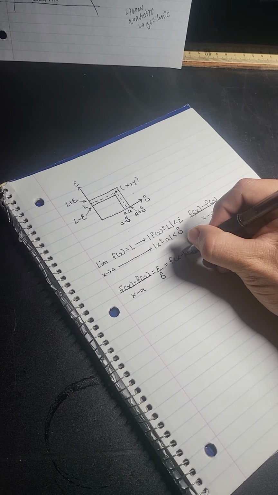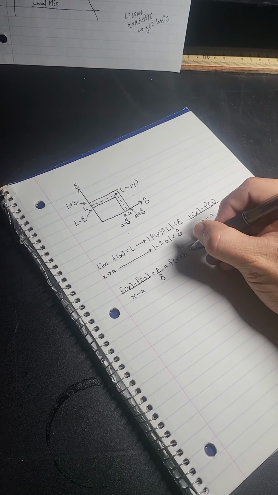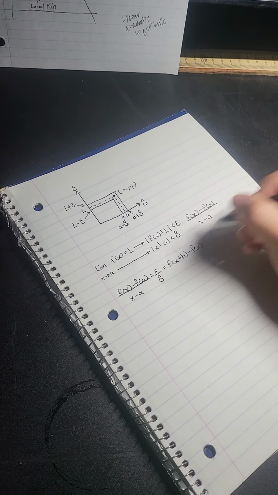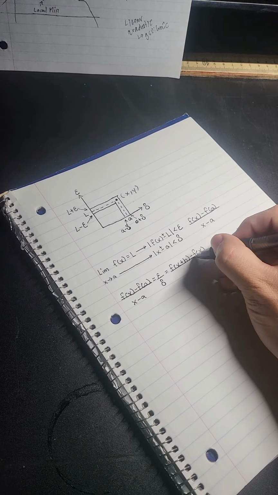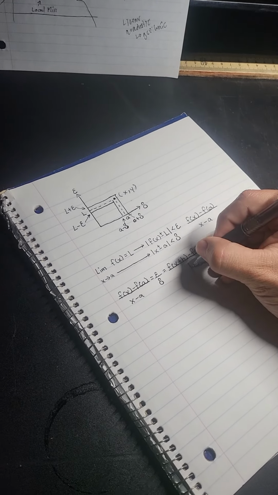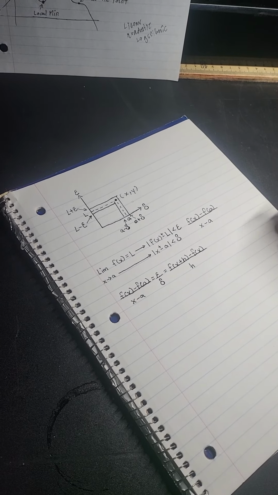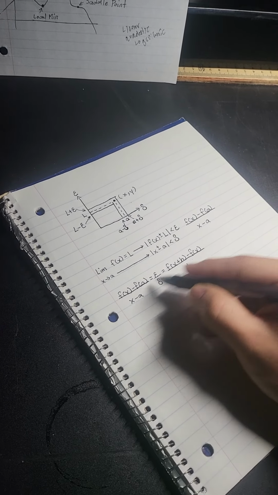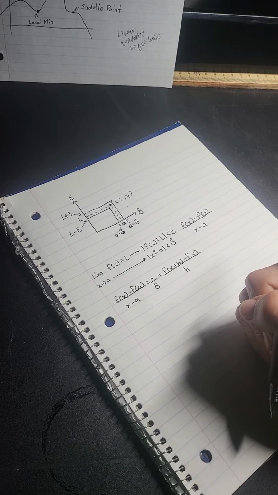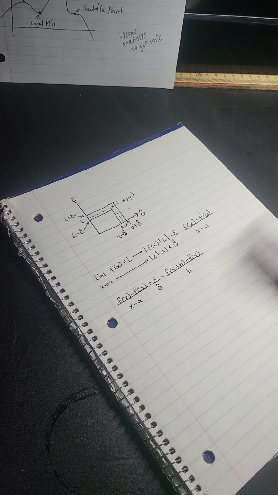f of x plus h minus f of x over h. These two functions are the same. So we can say that all of these are equal to each other. So then what can we say from there?